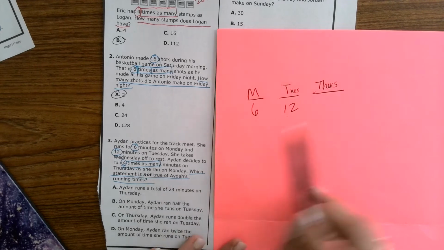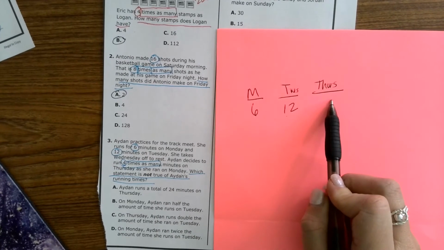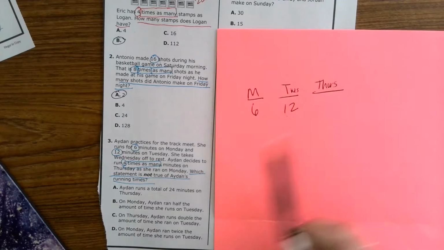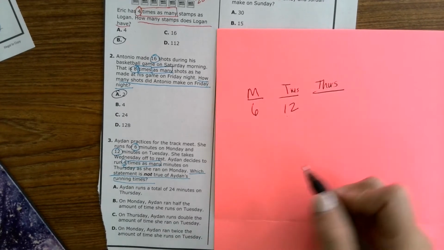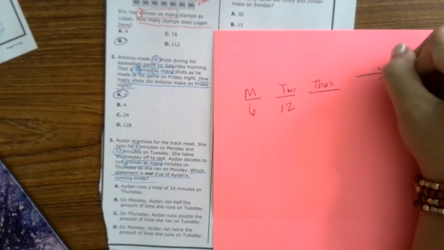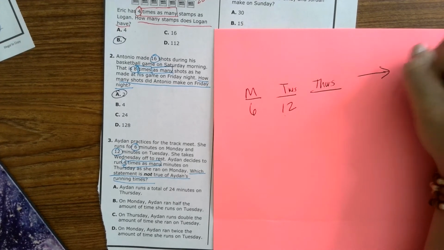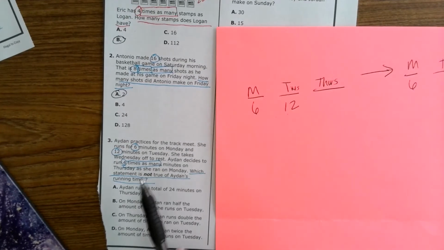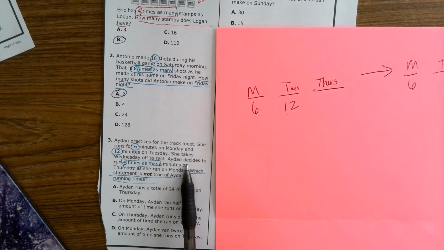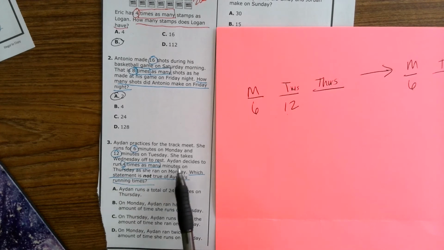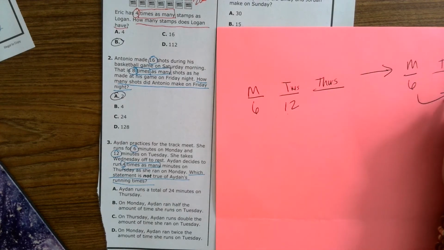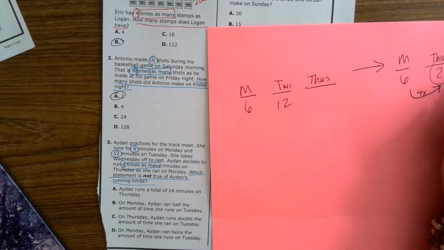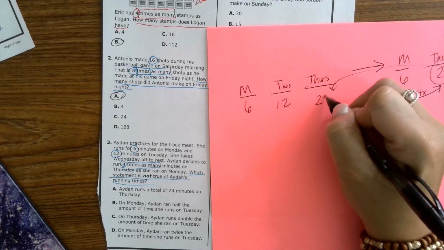We should be able to figure out how many minutes she ran on Thursday because we're going to use that multiplicative comparison right there. Okay, so let's use a multiplicative comparison to find Thursday before we do anything else. So we've got Monday, she ran 6 minutes, and we got Thursday. Okay, and we don't know Thursday yet, but we do know that she decides to run 4 times as many minutes on Thursday. So Thursday is 4 times bigger. Okay, and that would give us 24 minutes on Thursday. All right, so we're going to take that and we're going to plug it back in over here.